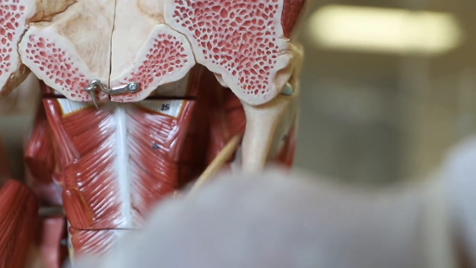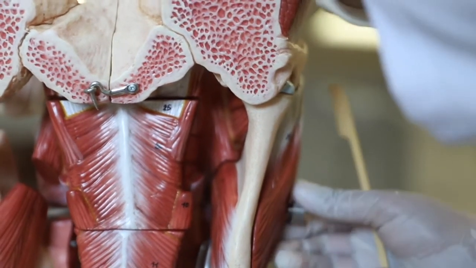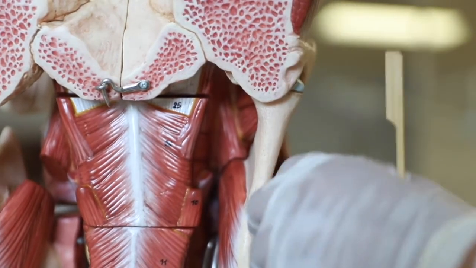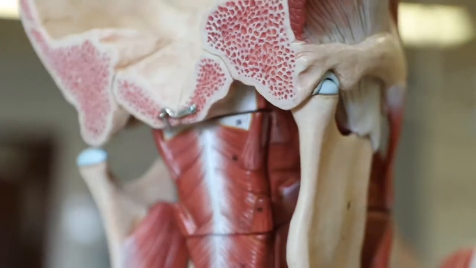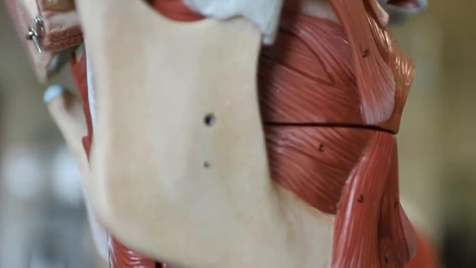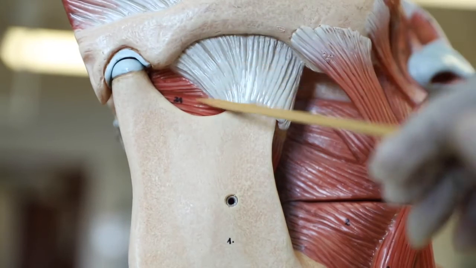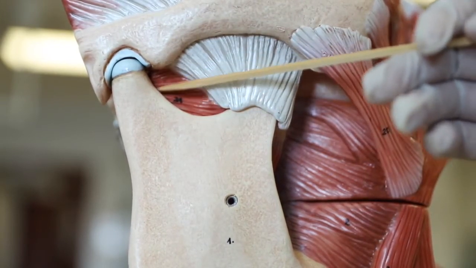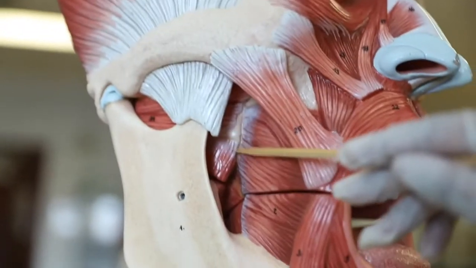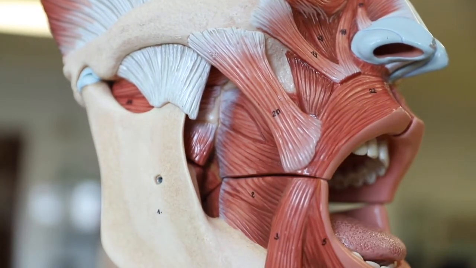This is the lateral pterygoid muscle. See here, this is the lateral pterygoid muscle inserting into the pterygoid fovea, and this is the medial pterygoid muscle inserting to the internal surface of the angle of the mandible.